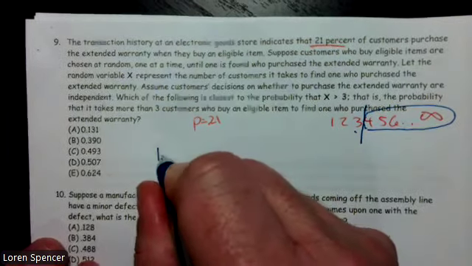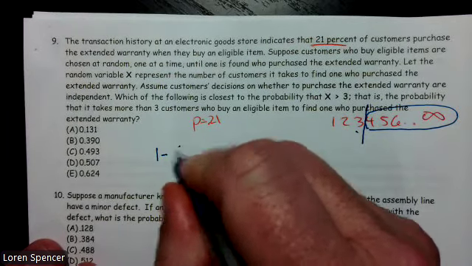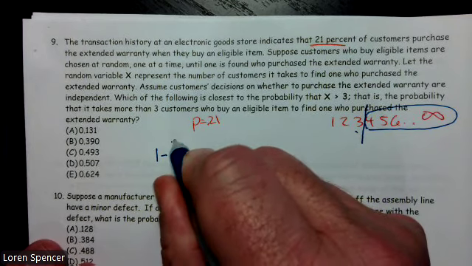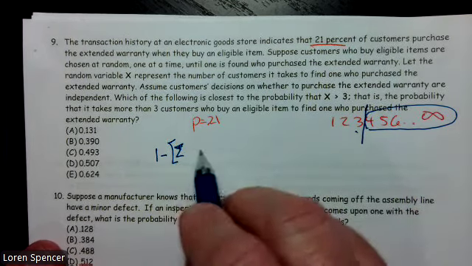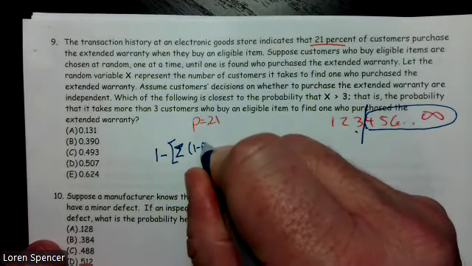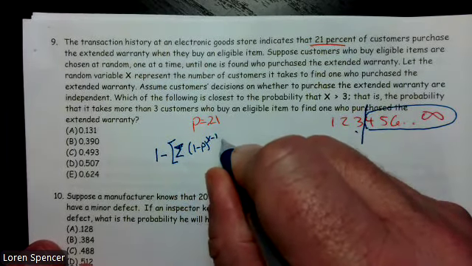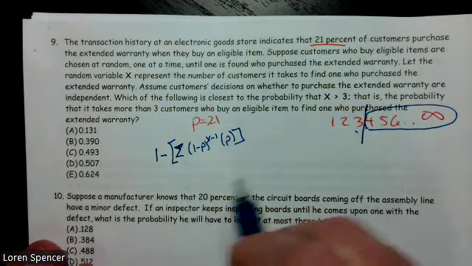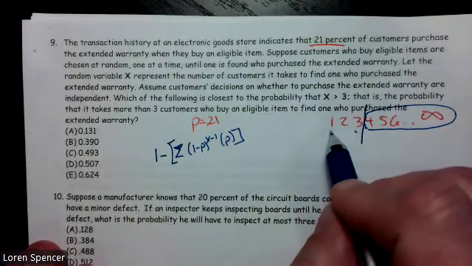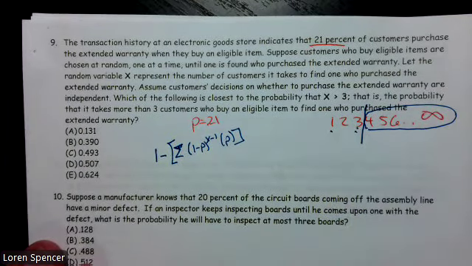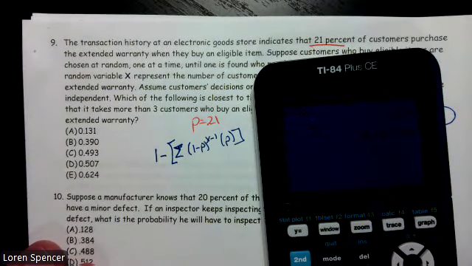So we're going to go 1 minus the summation. I'll put this in brackets. Now we don't have to write all this down, but I'm hoping it'll help you. It's (1 minus P) to the X minus 1 times P. In our case, our lowest value is going to be 1 and our highest value is going to be 3. So let's try that out in the calculator.